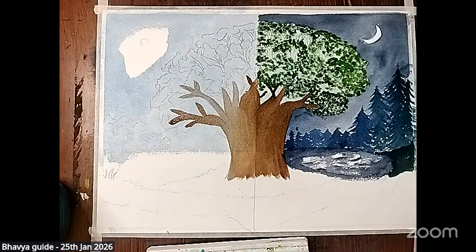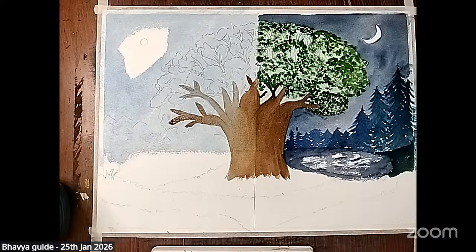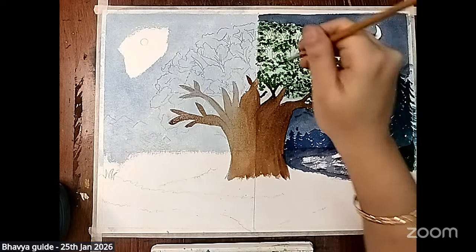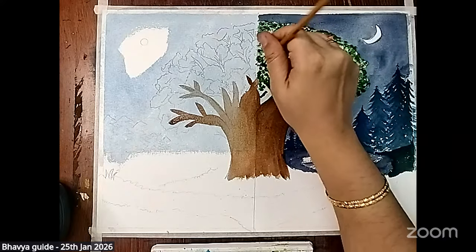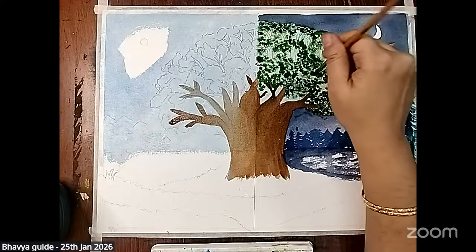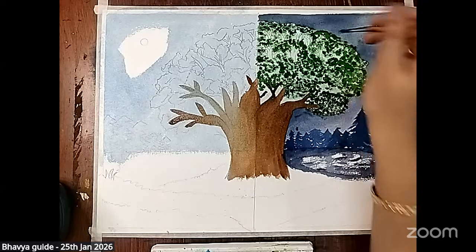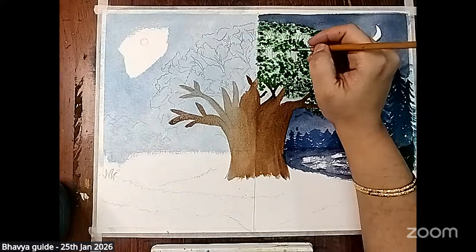No, only sap green I'm using. I'm using only sap green. Okay. So now in between the spaces we have given, right? In those spaces you just add gray color for the branches.